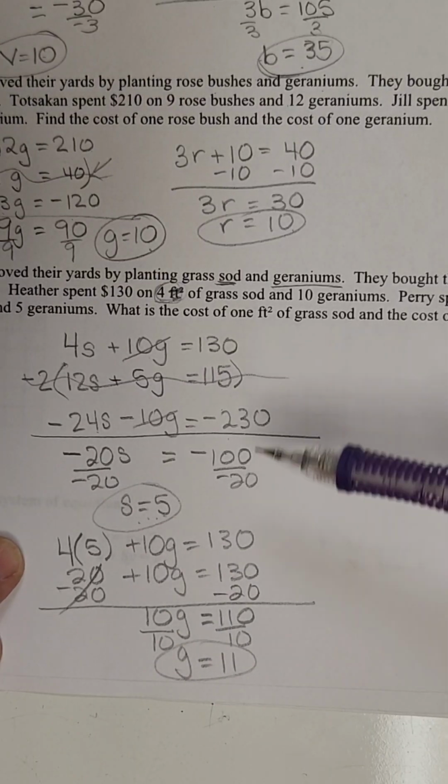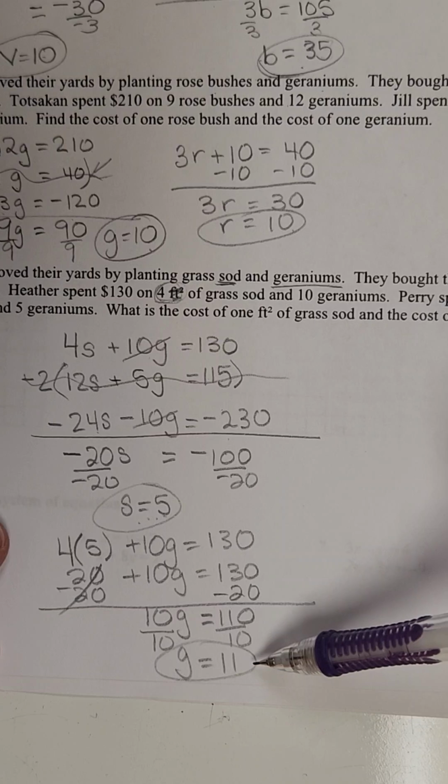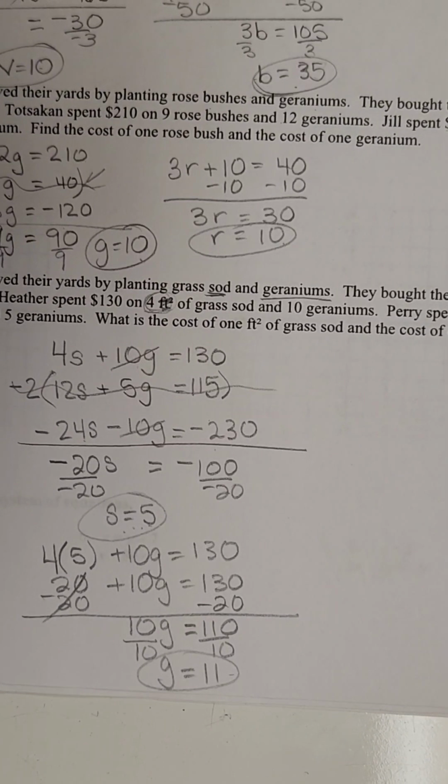So the sod was 5 and the geraniums were 11. And that concludes our review sheet for this unit.